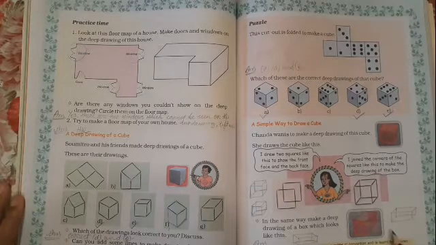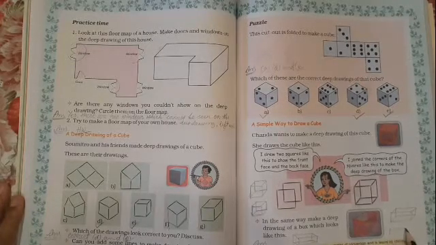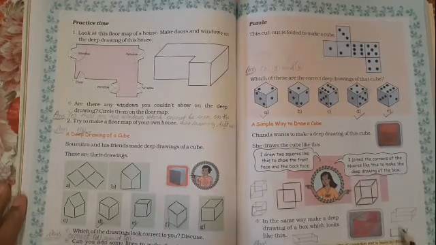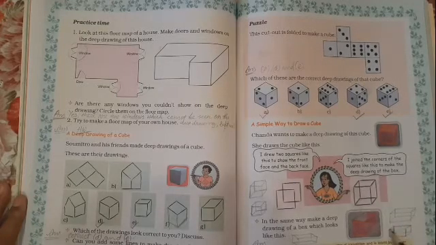So we can draw a deep drawing of a cuboid also. We know that cuboids are made of rectangles. So if you want to draw a drawing of a cuboid, first you make a rectangle like this, and over it you draw another rectangle of the same length and breadth and join the vertex like this. Then you will get a cuboid.